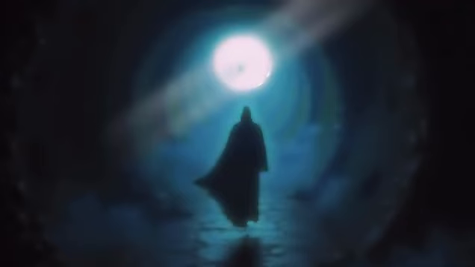The average adult human has about 5 liters of blood. The heart beats about 100,000 times per day. The brain uses about 20% of the body's energy. Neurons can transmit signals up to 250 miles per hour.